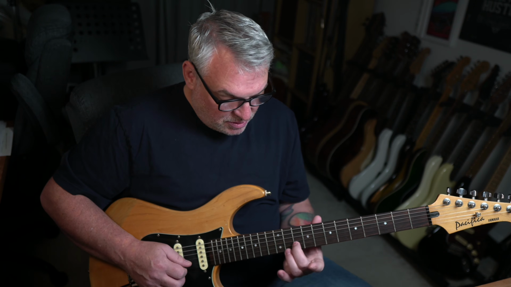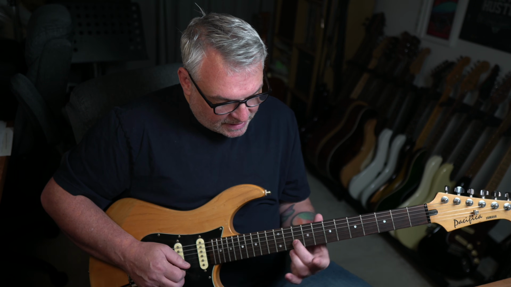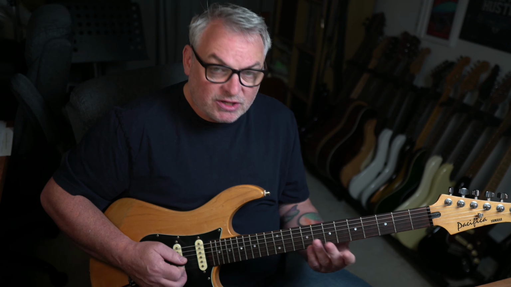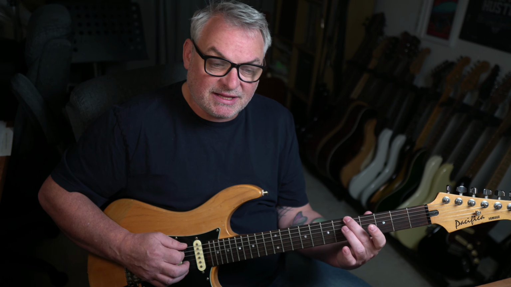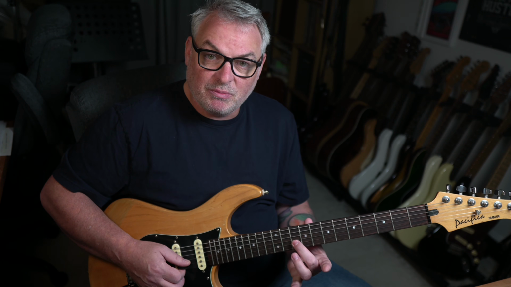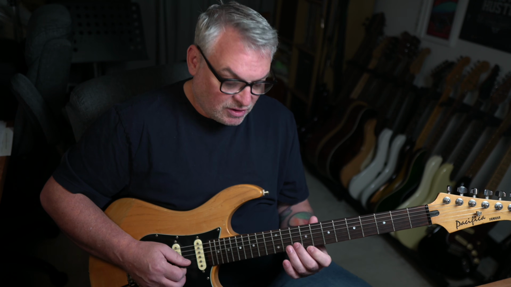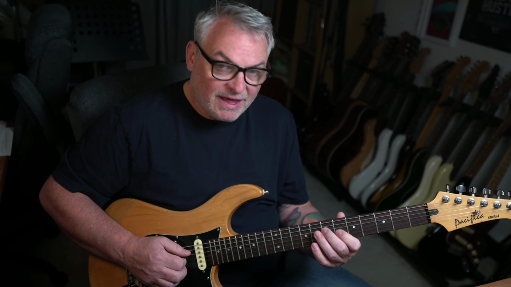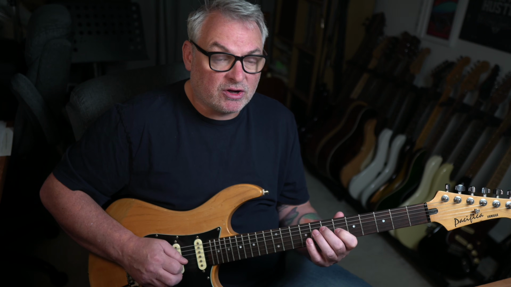So what we're going to do is take this idea. There's the root, the major third, the fifth. And I can apply it over those string pairs. If I take that same pattern, I'm using my middle finger, my index, and my pinky. So I go root, third, fifth. Put it on that string pair. It's the same thing, but down an octave.